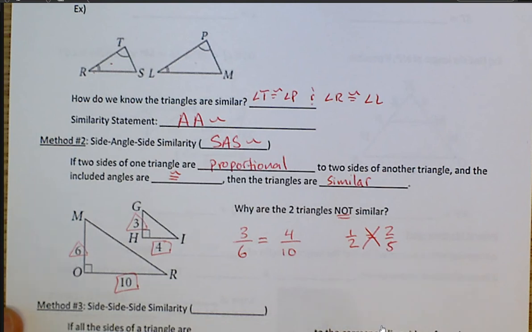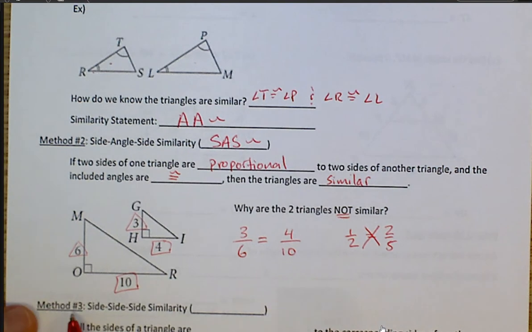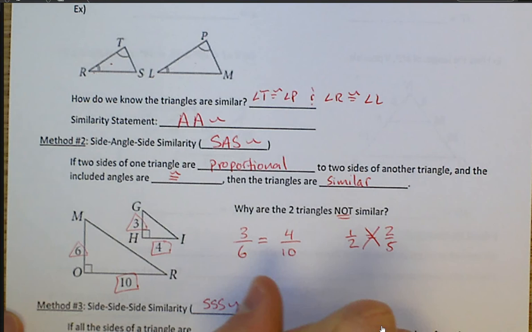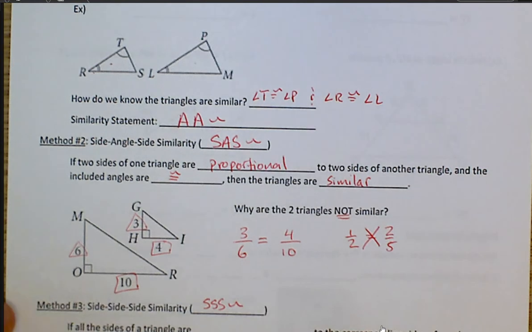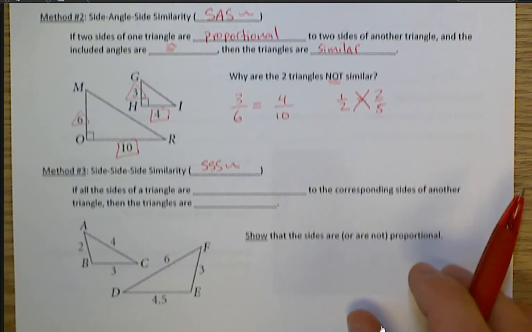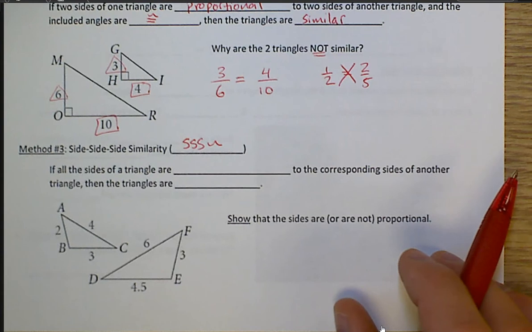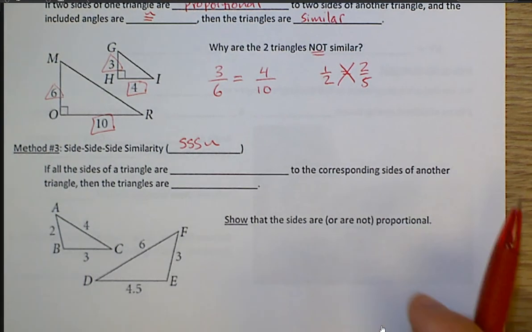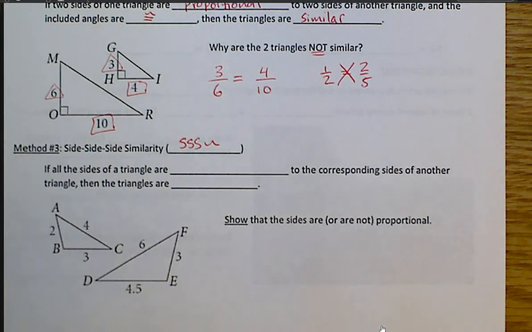Okay? So method 3, side-side-side similarity, and this is the last one. This is all we have. Some students will think that there are more shortcuts. There's only 3, so I don't want you to start making stuff up. We'll do a little review at the end to review the 3, but there's only 3.